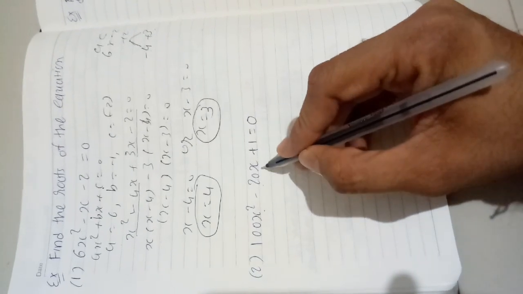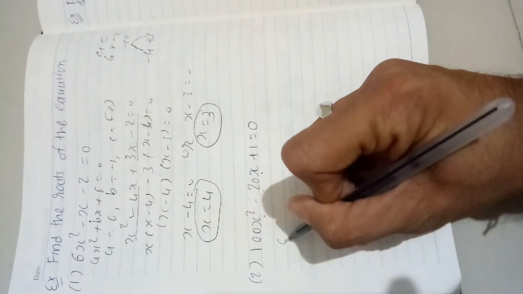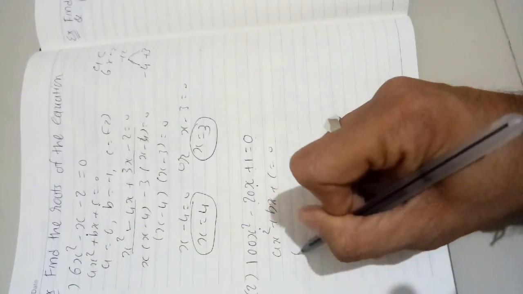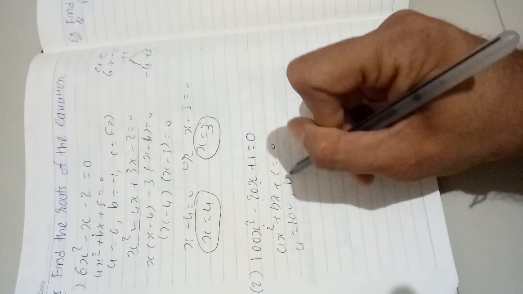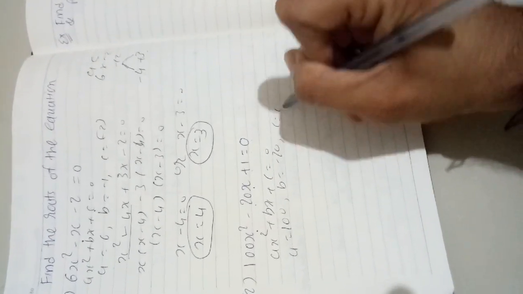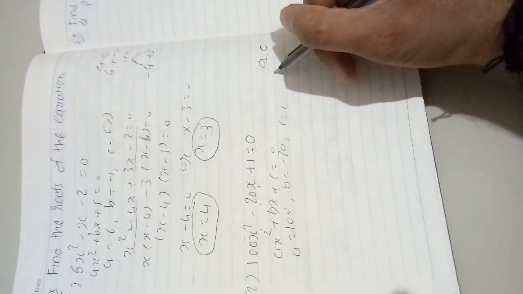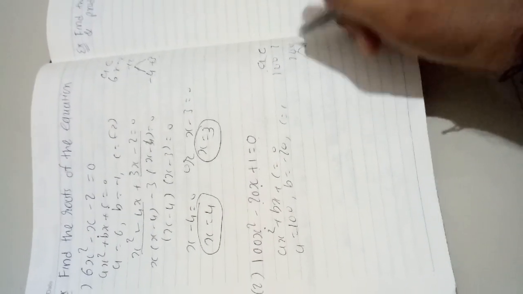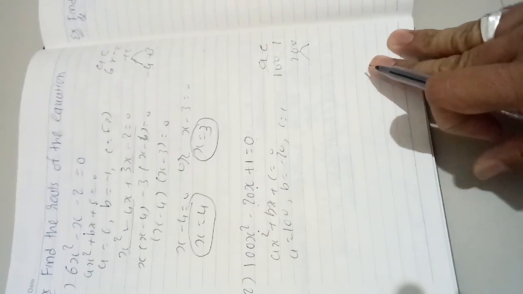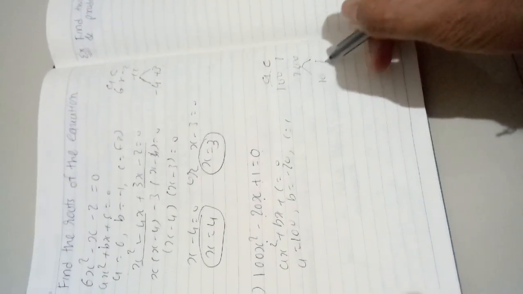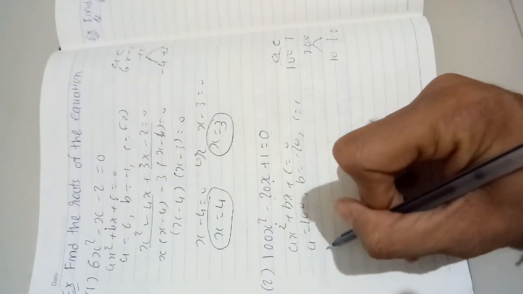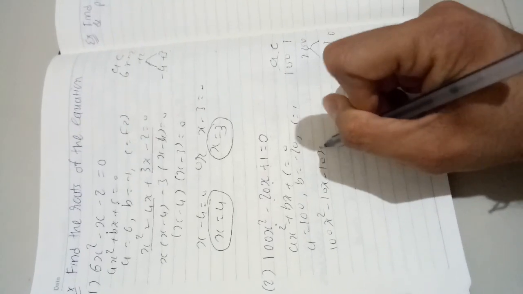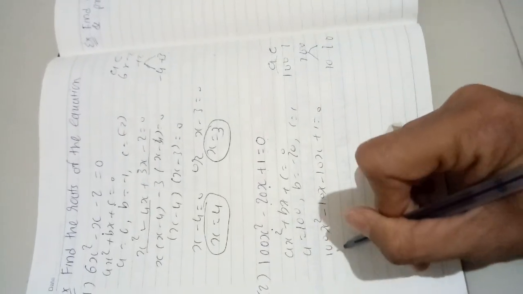100x square minus 20x plus 1 is equal to 0. Again, ax square plus bx plus c is equal to 0. So a is equal to 100, b is equal to minus 20, c is equal to 1. Again a into c, so 100 into 1 becomes 100. The factors that we get for minus 20: 10 tens are 20. So 100x square minus 10x minus 10x plus 1 is equal to 0.